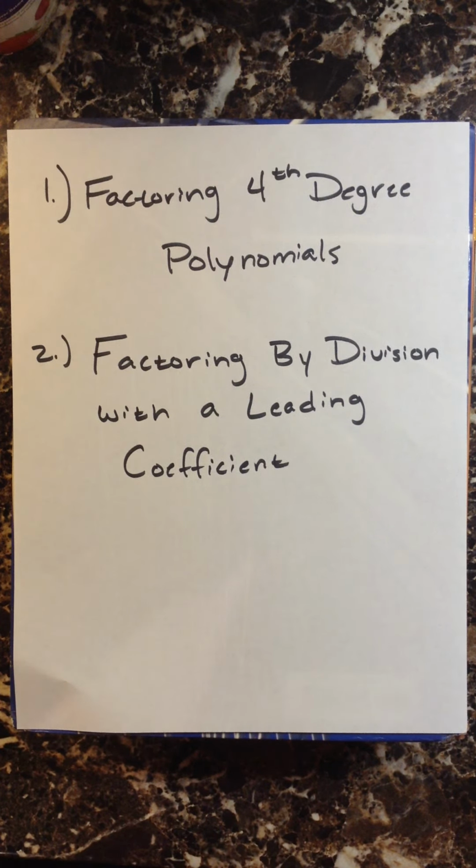Okay, so last time we talked about factoring a third degree polynomial using two different methods, grouping as well as just dividing. Both of those are really good methods that work for third degree polynomials. Dividing works all the time, so it's actually kind of a better method in that way.